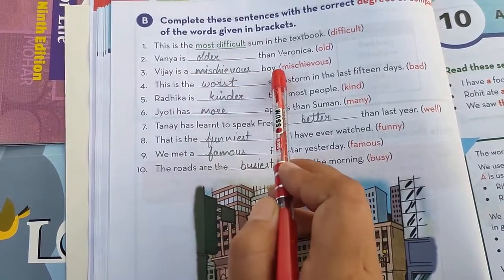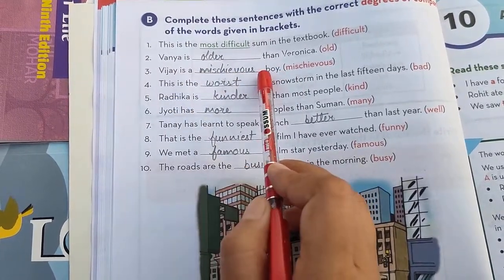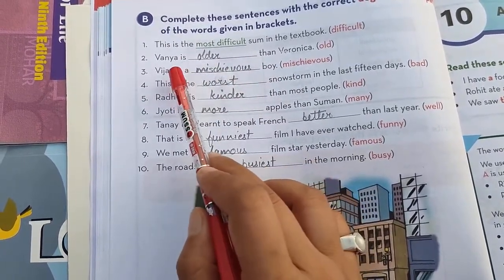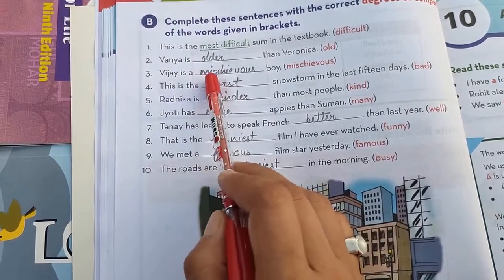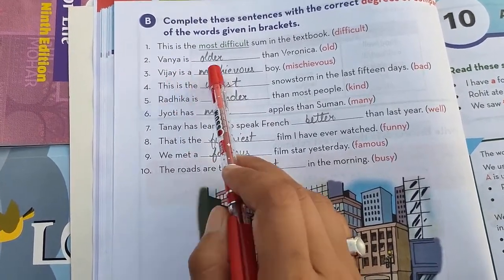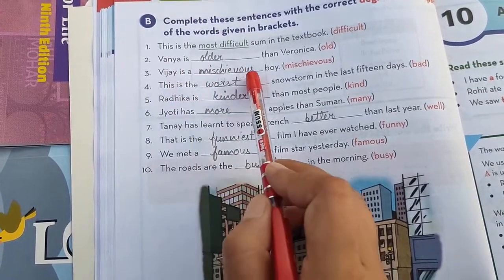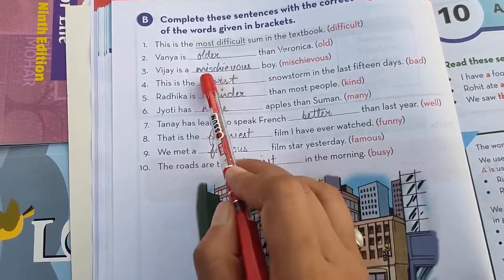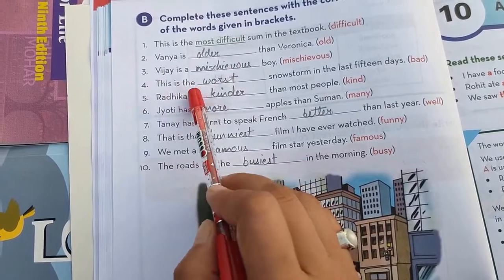Vijay is a mischievous boy. This is a positive degree sentence because they are talking about only one person. There is no comparison between Vijay and any other boy. So I have written mischievous in positive degree.